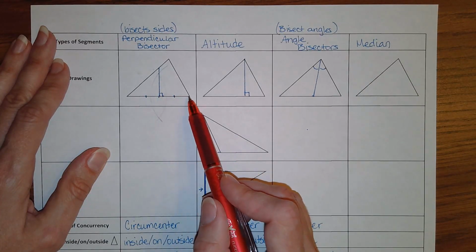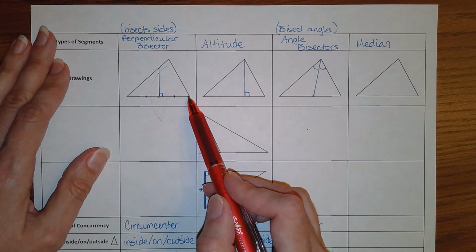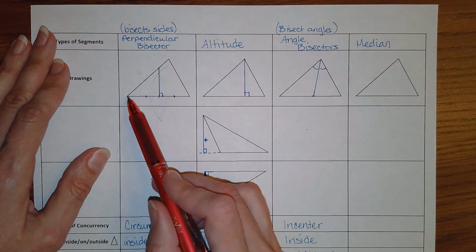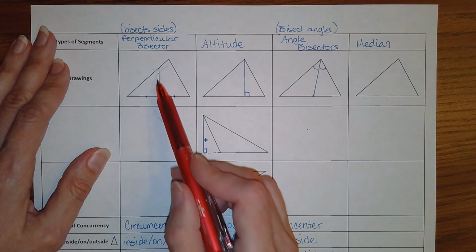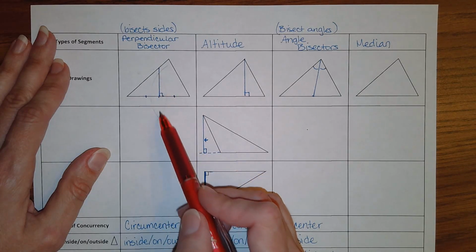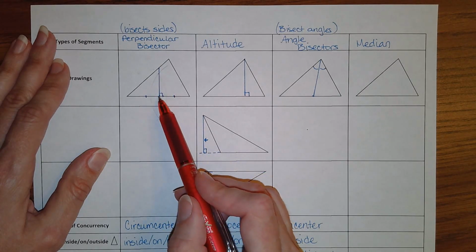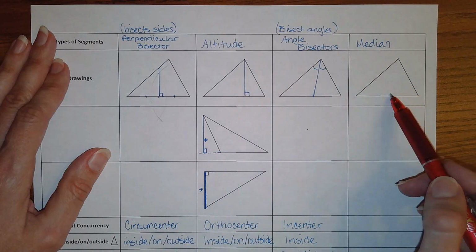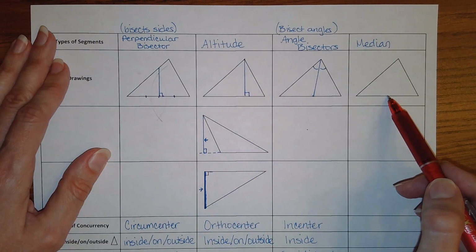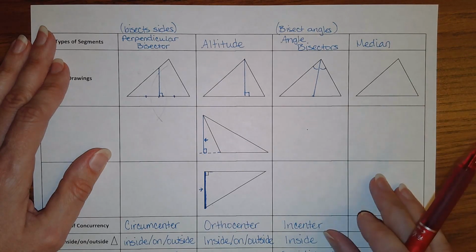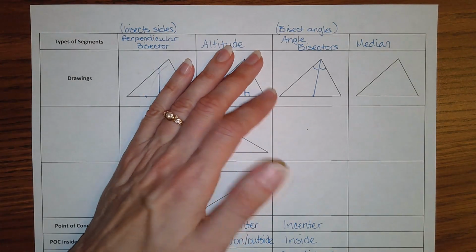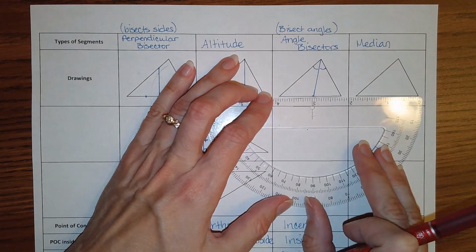So you'd use your compass to make an arc from this point, make another arc from this point, and then you'd line up a straight edge. It can be a ruler, a note card, anything straight between those two arcs, and you would just mark the midpoint. So that's what you would do for a median if you were going to use your compass to find the midpoint. The other way to find the midpoint is just to grab a ruler.